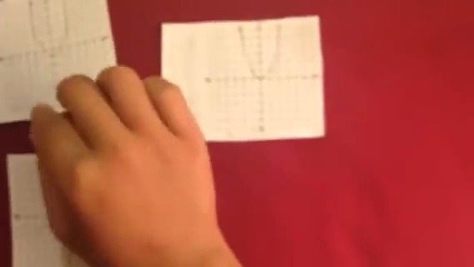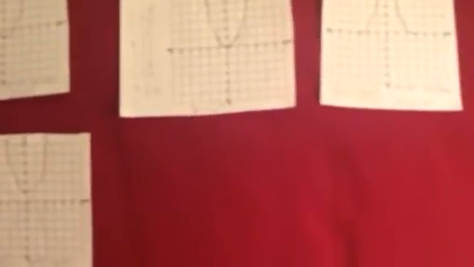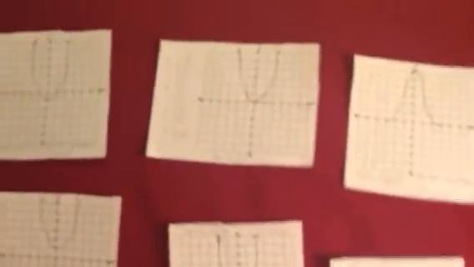Or quadratic functions. So this is the parent function. And here I have one function here, one function here, another function here, another function here, and another function here. And here is what I'll do to mark which one is the parent function.